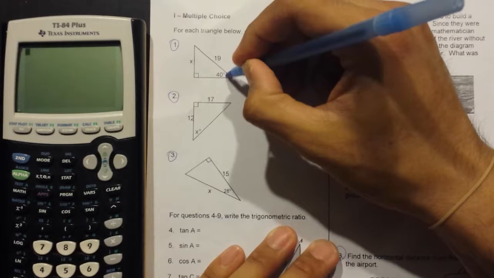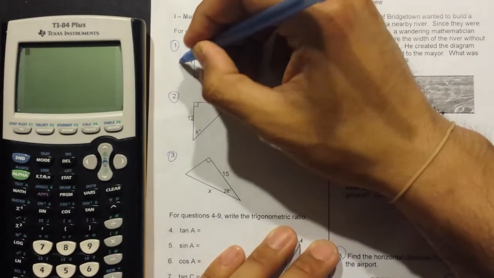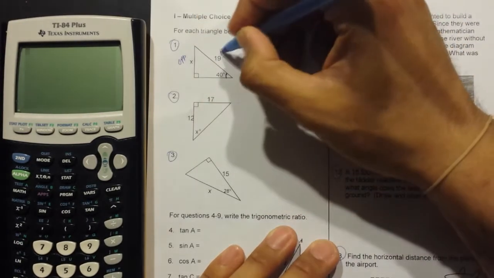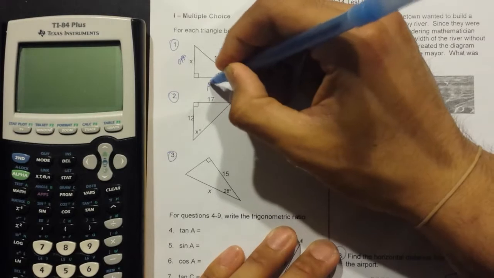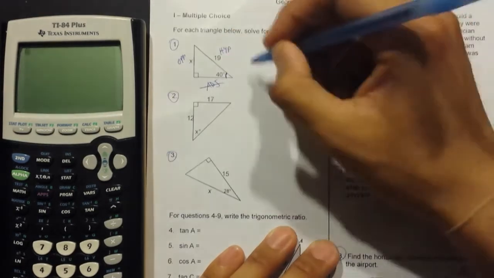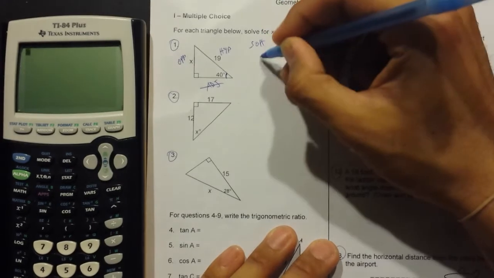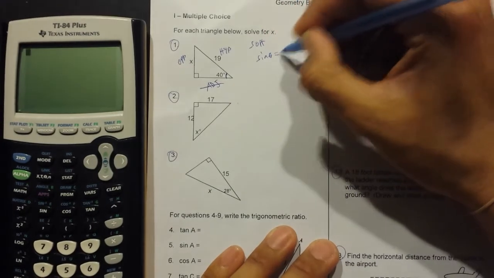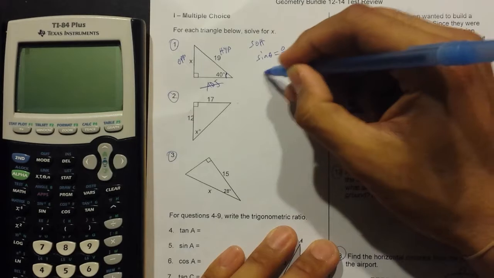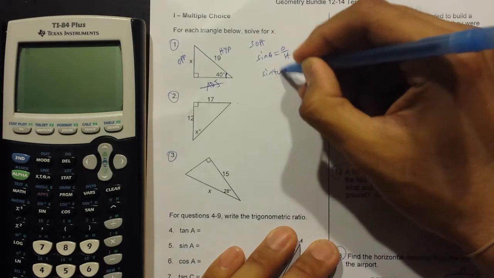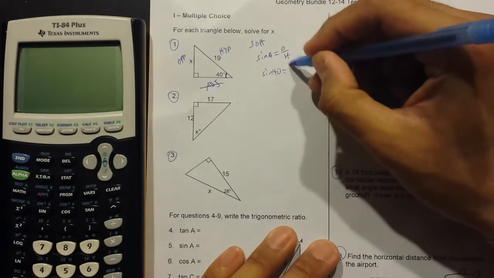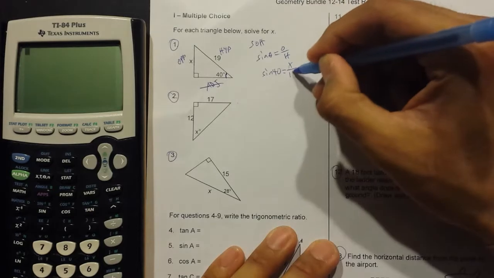So here's your theta. That's step 1. Step 2 is label your sides: opposite, hypotenuse, and adjacent. We don't have the adjacent. We have opposite and hypotenuse, so sine of theta equals opposite over hypotenuse. It's going to be sine of 40 equals x over 19.